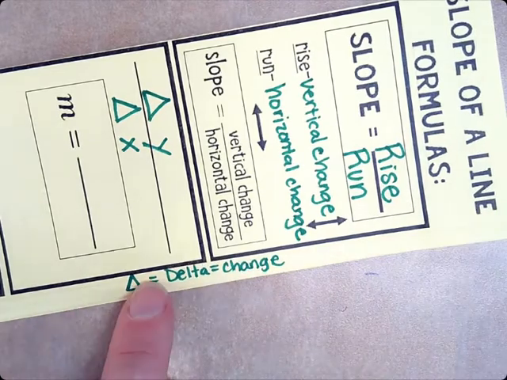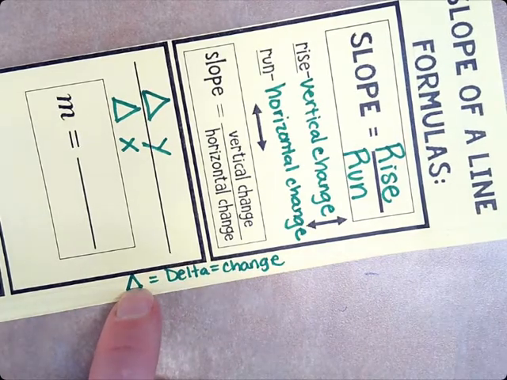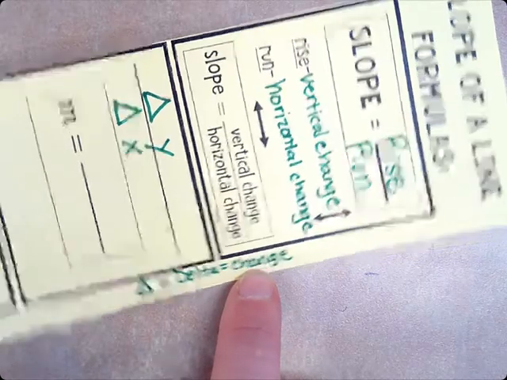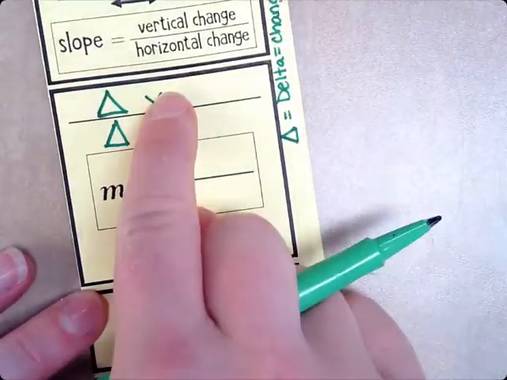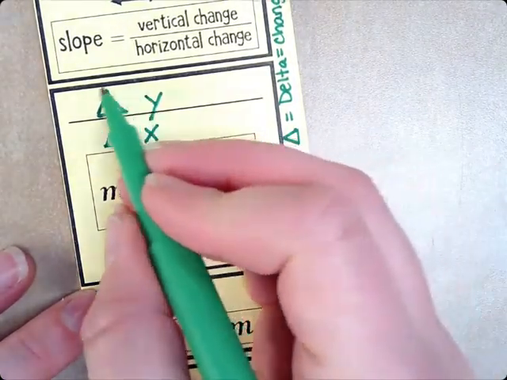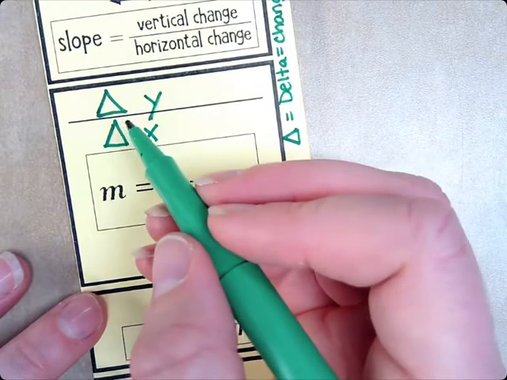So we are going to use the Greek letter with the triangle, which means delta or change. So we're doing the change of y over change in x. We will use this for a table.